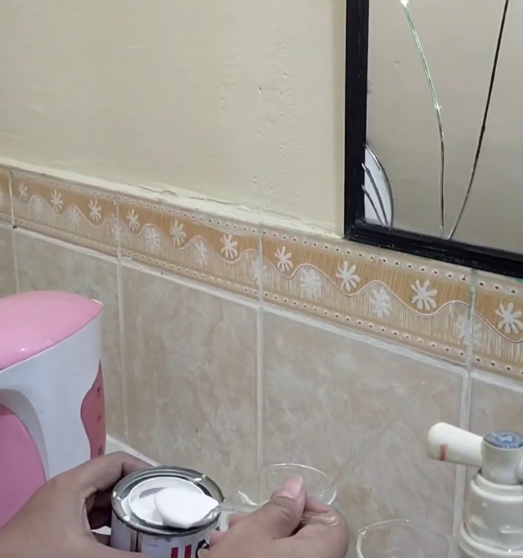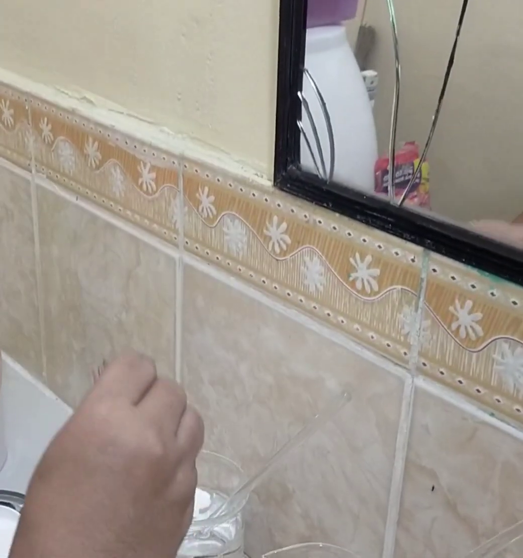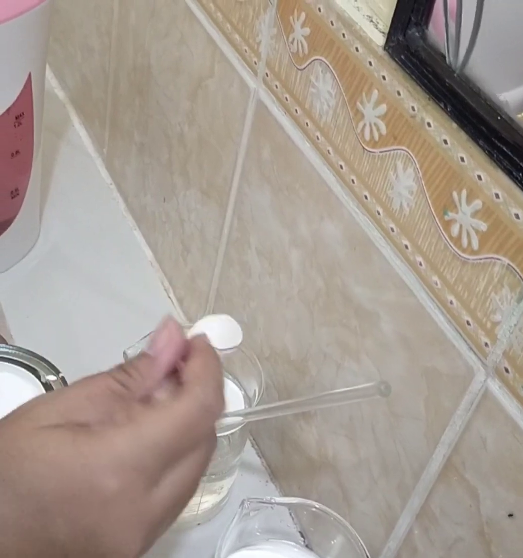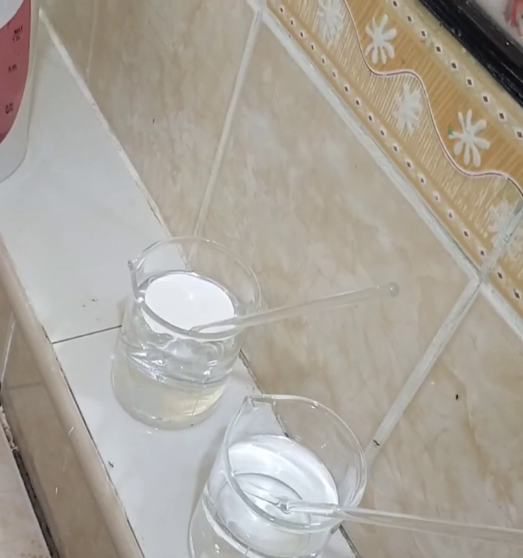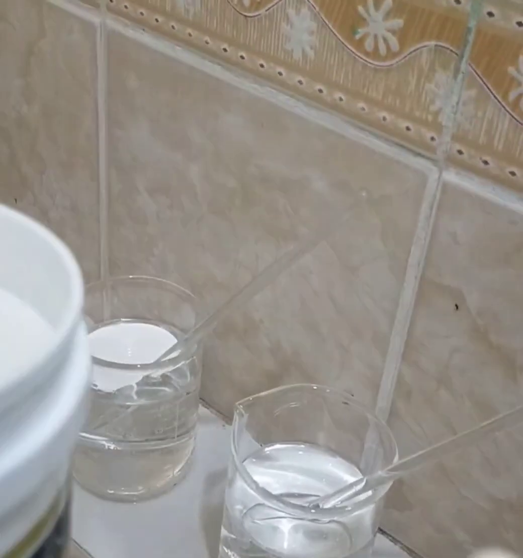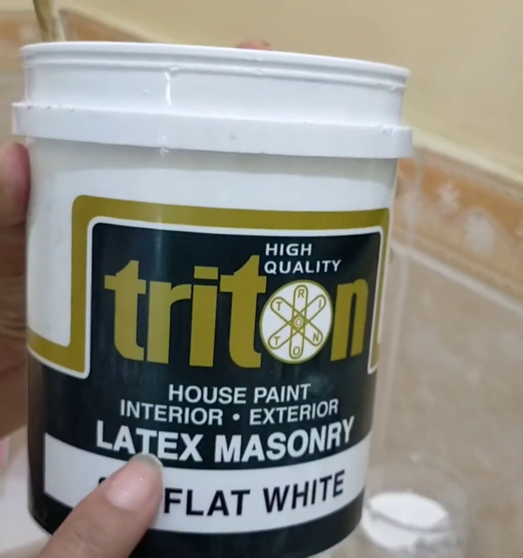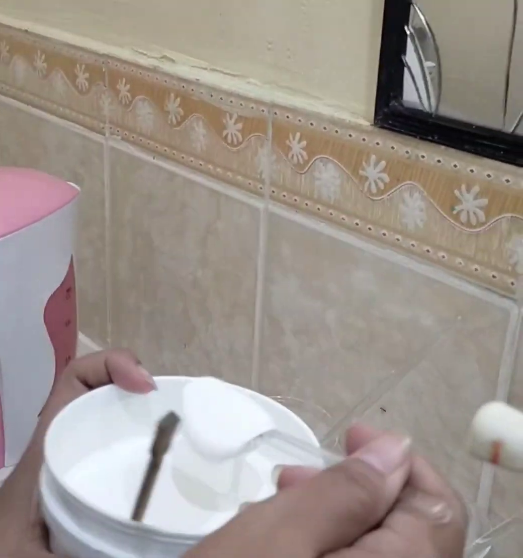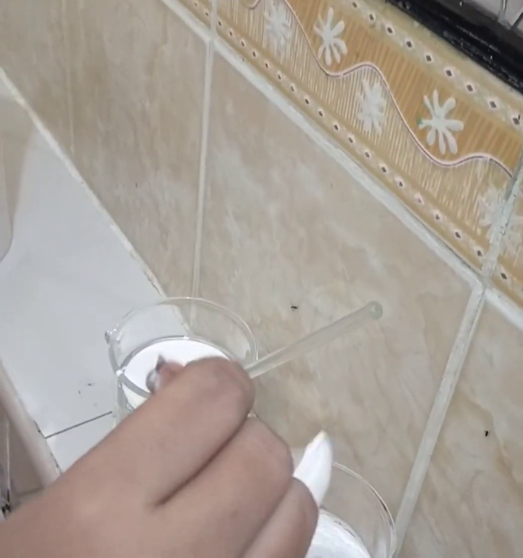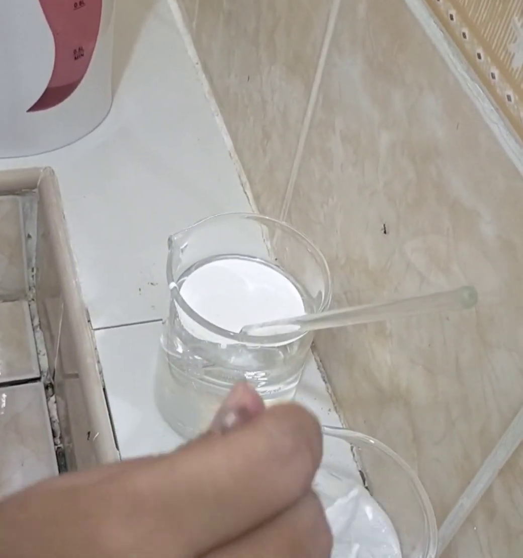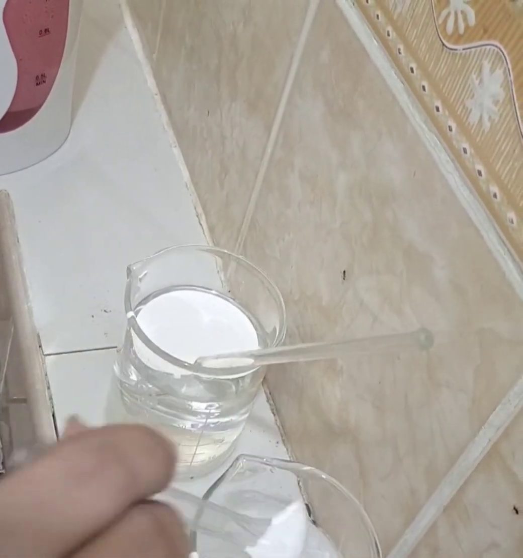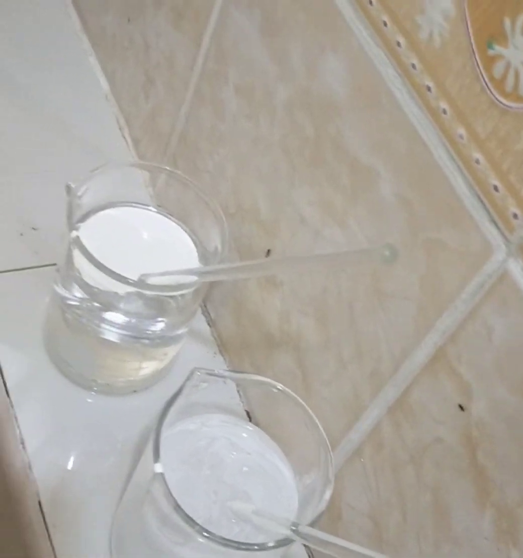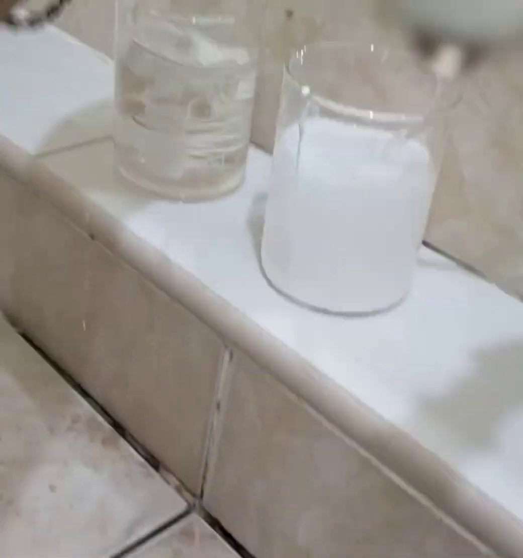You can see that enamel paint is a kind of paint that is oil-based. So try to see what happens when we mix the enamel paint into our beaker of water. And then next, we're going to use our latex paint, which is water-based, and we're going to put it into our beaker of water. Let's try to see what happens to this mixture. Is there going to be a difference between the two mixtures as we stir their solute into its solvent, or would they be the same? Try to see. Look at that.